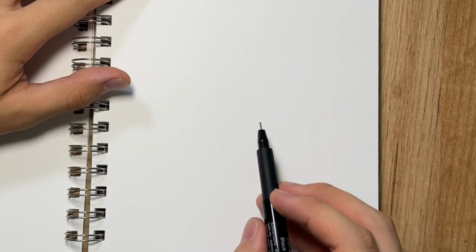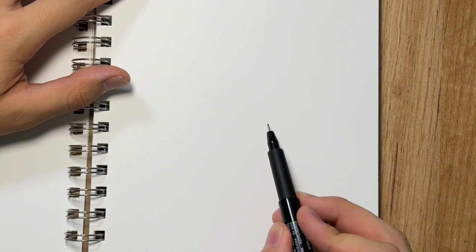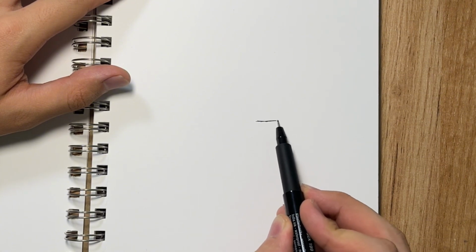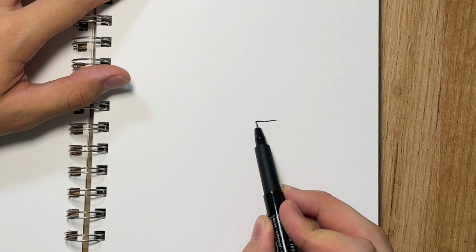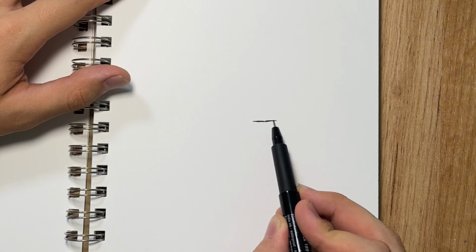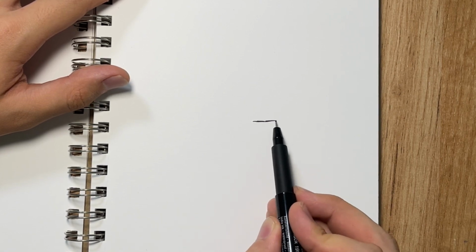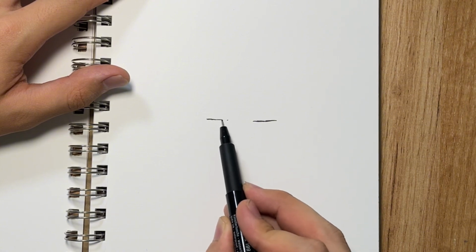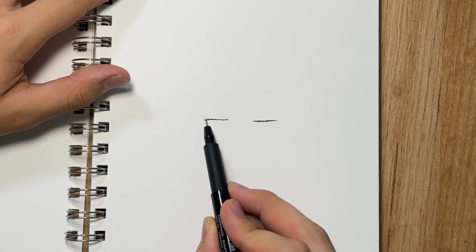Ubuyashiki, let's draw him. We're going to draw the eye here as a straight line right here, not big, just make a straight line. After that, the same distance here, draw the same line. It's the second eye, okay?